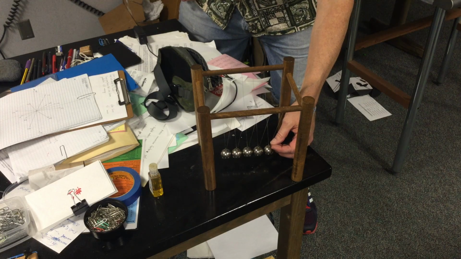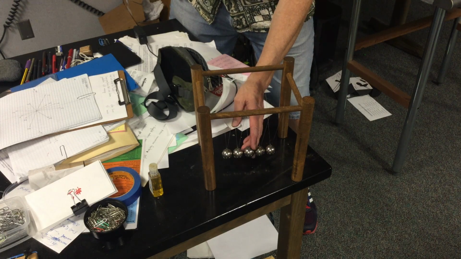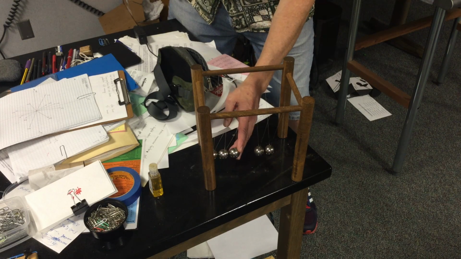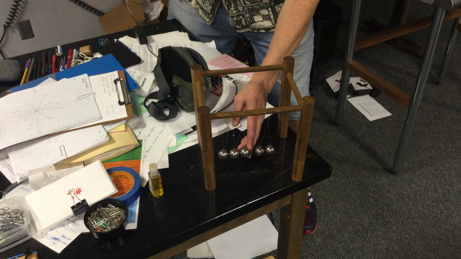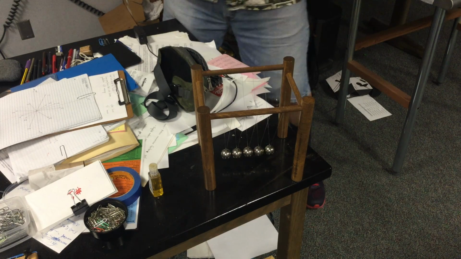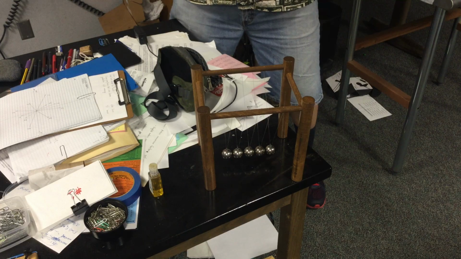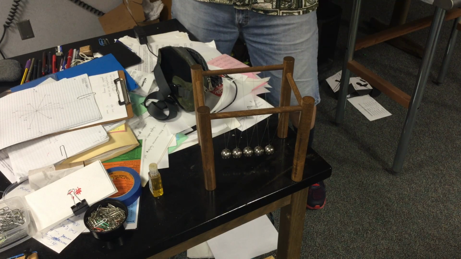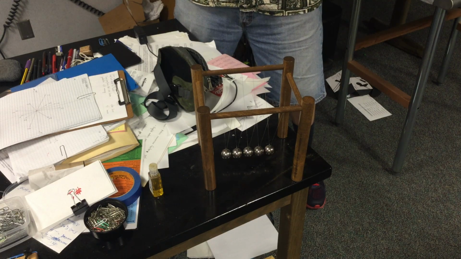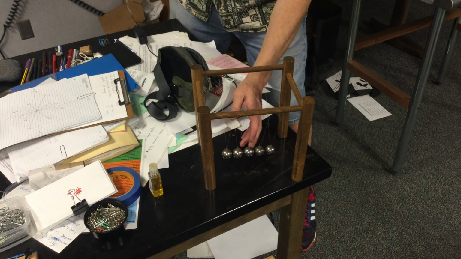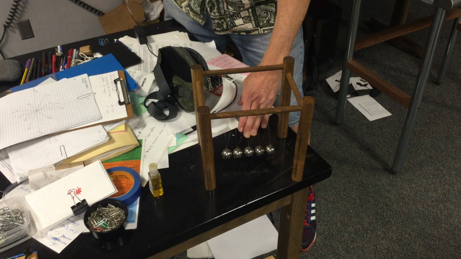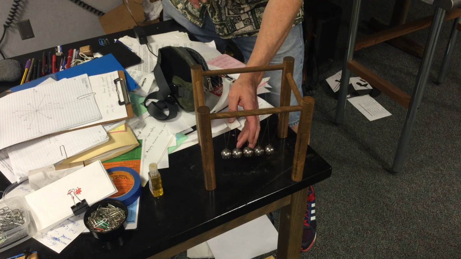Okay? What if we go three? Not gonna work. Why not? Because it's uneven on both sides. Right now you're thinking, okay, I got three balls coming in. I need three balls to go out the other side if this momentum conservation is legit. But I only got two balls that are going to get struck. Don't say anything. Does anybody think they know what's going to happen? Okay, we'll see. Here we go.